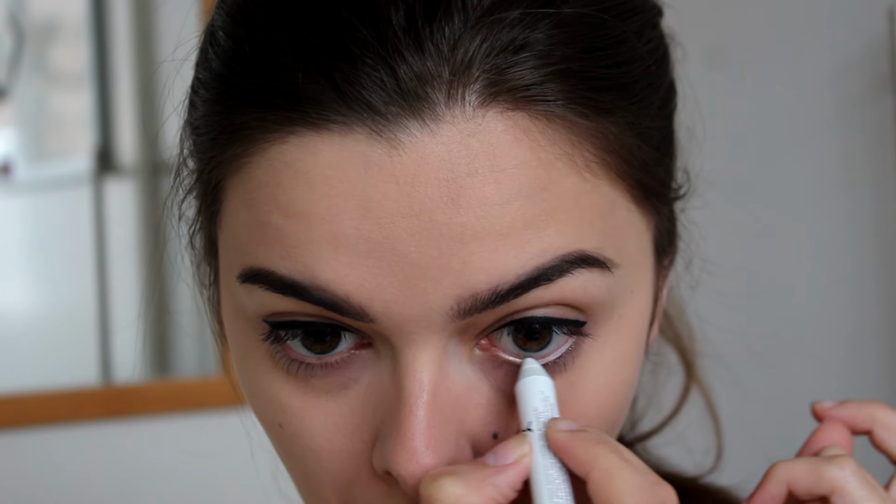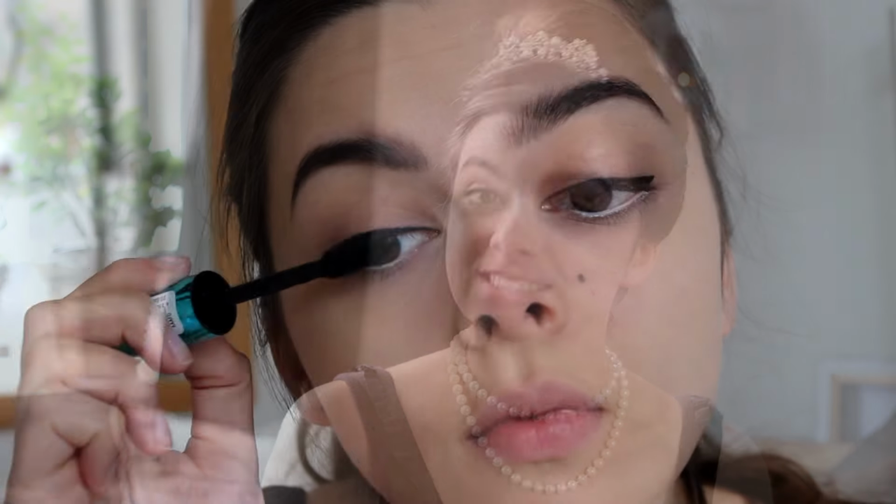Alright, so then it's time to take a white eyeliner and apply this on the waterline. You can clearly see Audrey is wearing a white eyeliner in many of the photos from Breakfast at Tiffany's. And when that is done, I'm going to apply my mascara, and I'm going to go quite heavy with this. You could even apply a set of false lashes if you like.